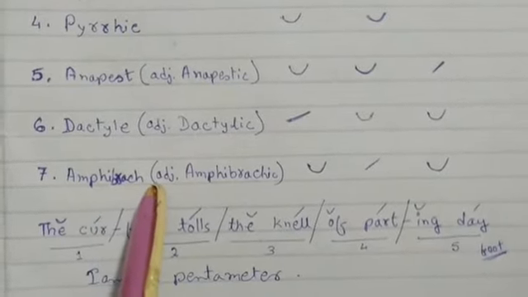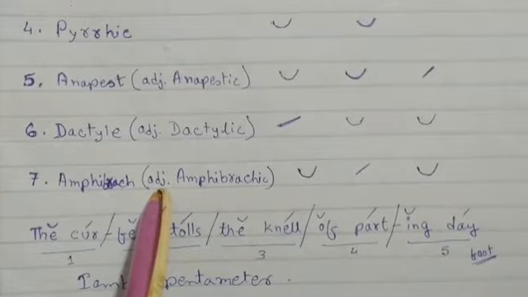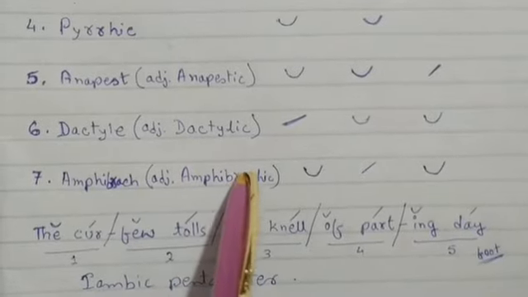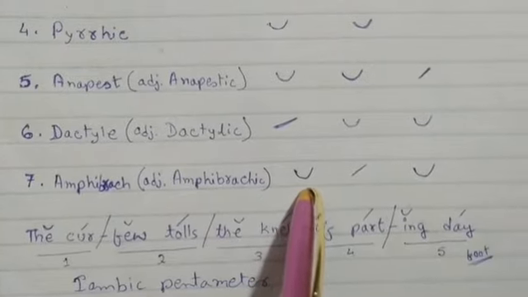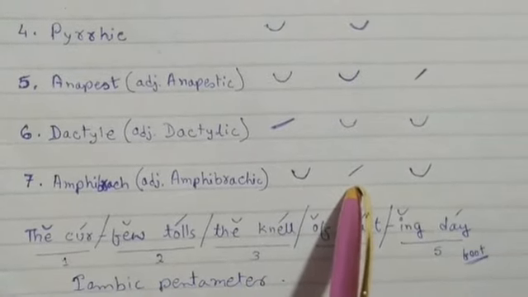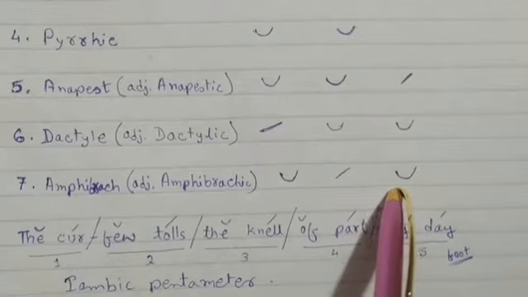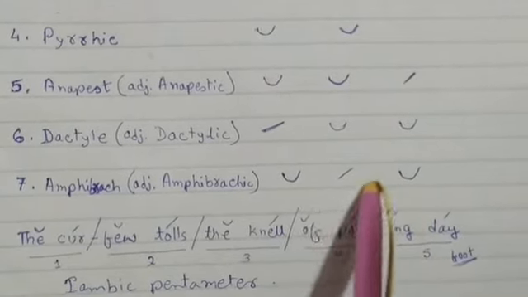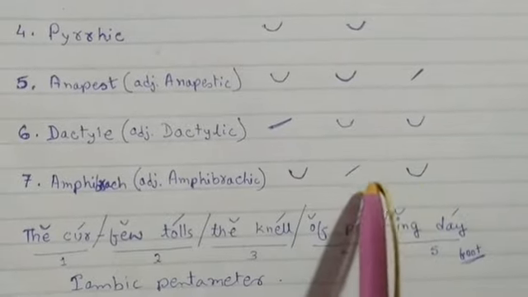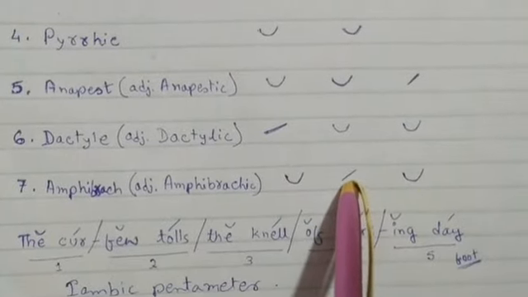Amphibrach. Okay, in this foot, what do we have? We have an unaccented syllable followed by an accented syllable, then followed by an unaccented syllable. So the middle one will be the accented one. Clear?